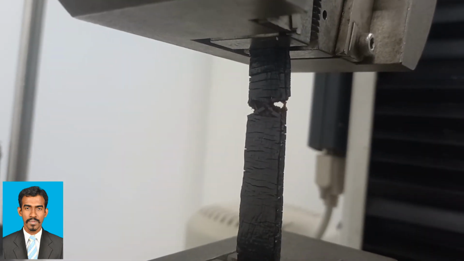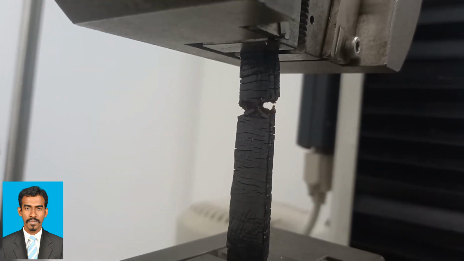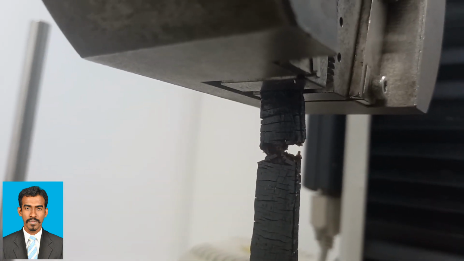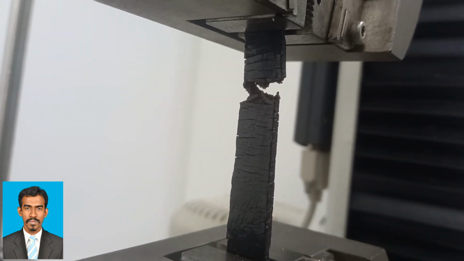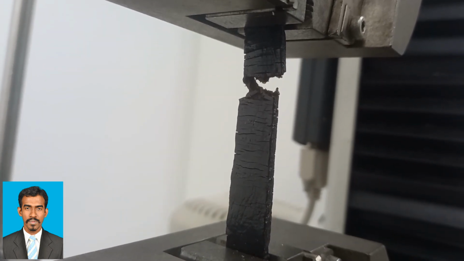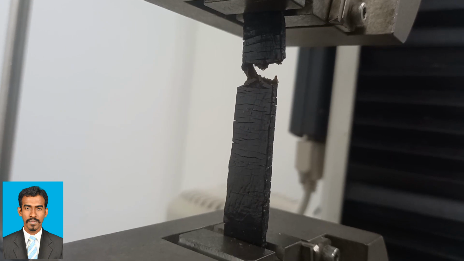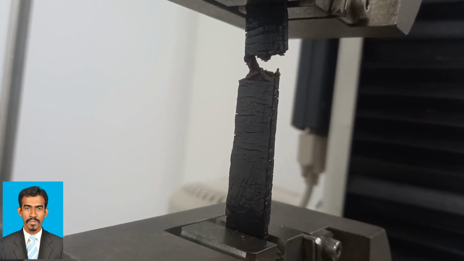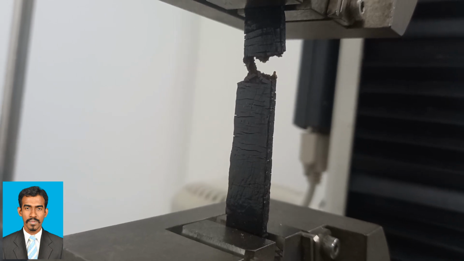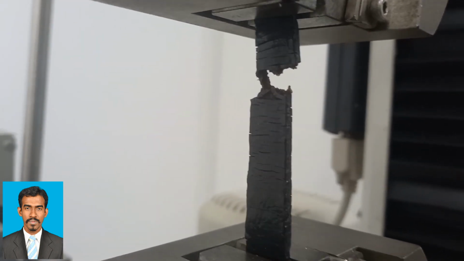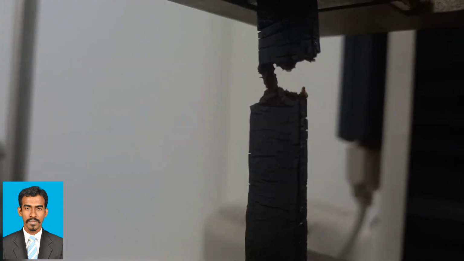As you can see here, the crack initiated on the edge has now propagated, which will eventually result in the fracture of the specimen. The fracture can either be a brittle fracture or a ductile fracture. The specimen shown here is a composite, and it is undergoing a ductile fracture.